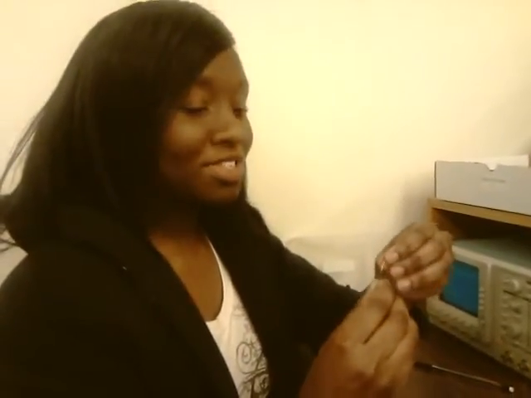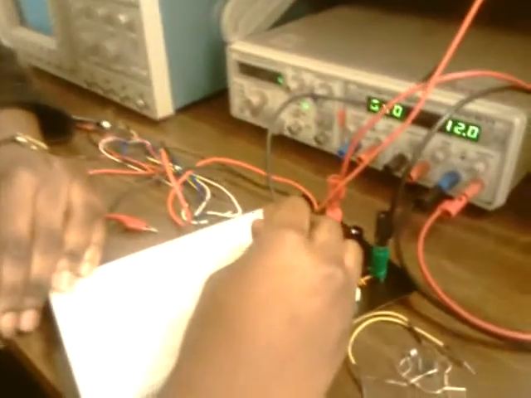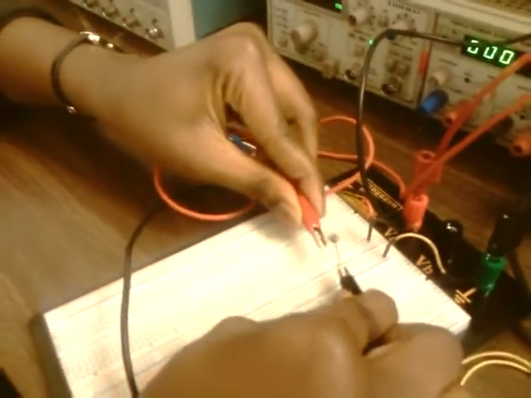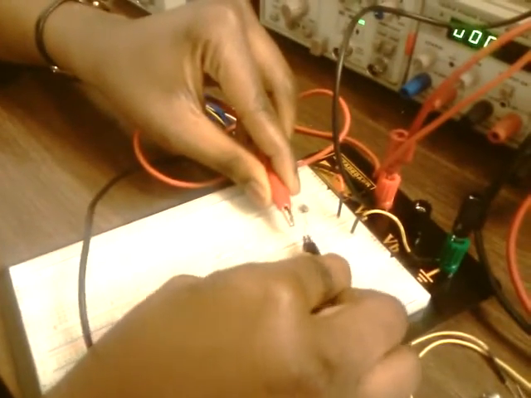Now I want to describe how the LDR works. The LDR works on a concept that when there's light, the resistance of the LDR goes low, and when the room gets dark, the resistance goes up. So we are going to show this in practical ways. I'm just going to hook this up, the voltage source, and I'm going to use this. Put this here, this to negative.